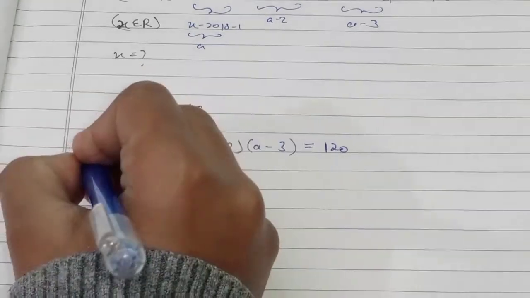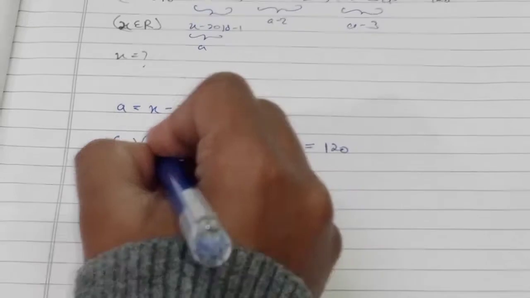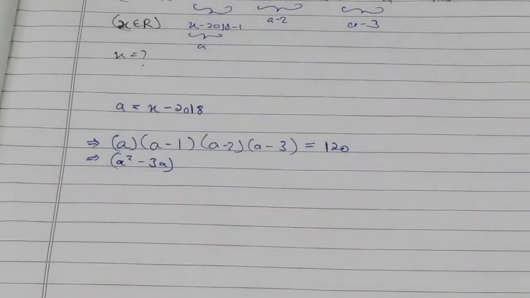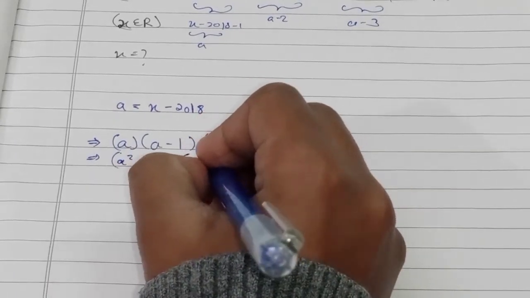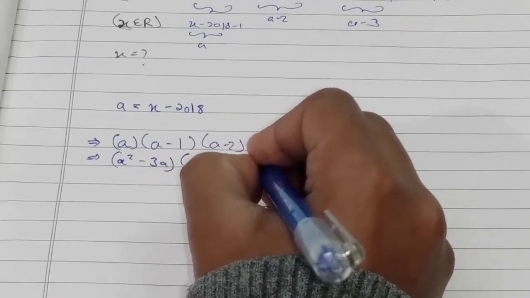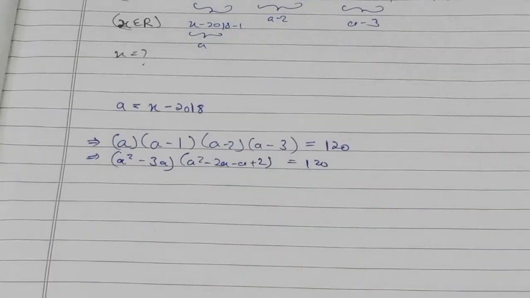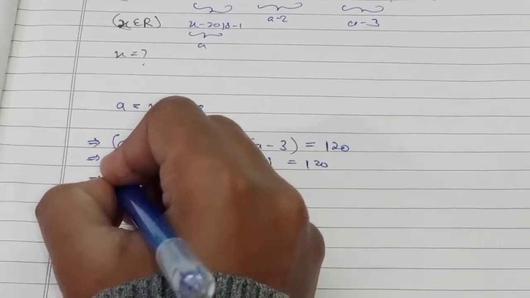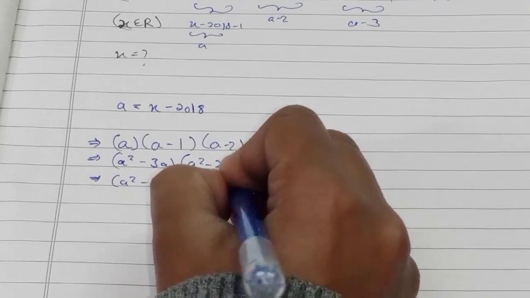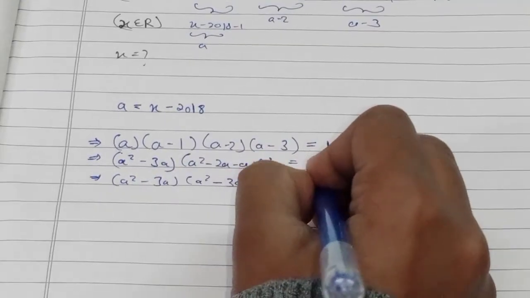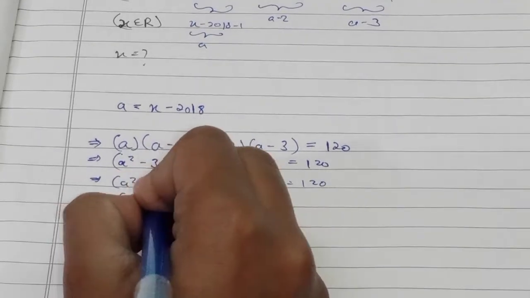So a into (a - 3) is a² - 3a, and (a - 1) into (a - 2) is a² - 2a - a + 2, which equals 120. So this ultimately is (a² - 3a)(a² - 3a + 2) = 120.